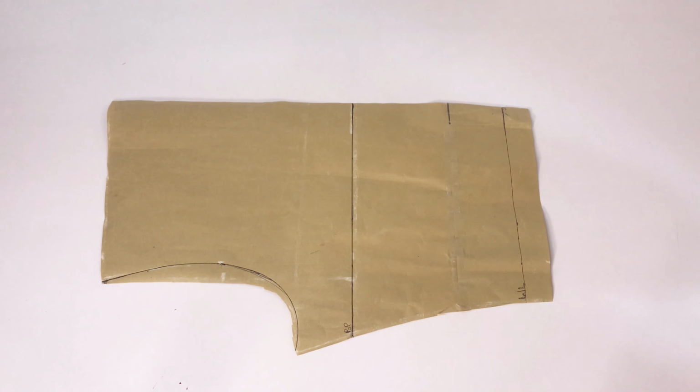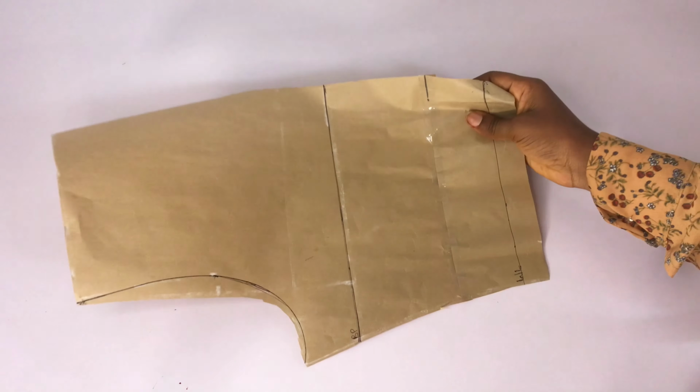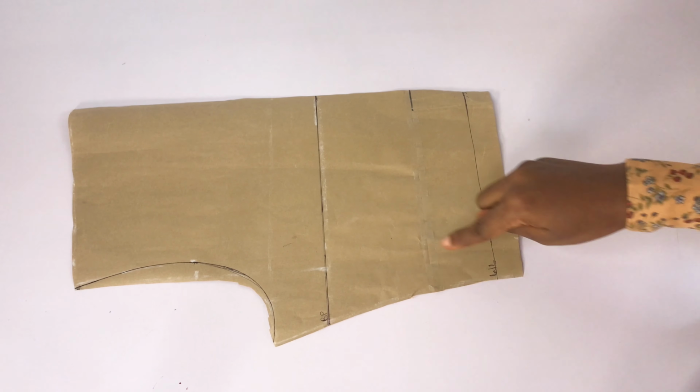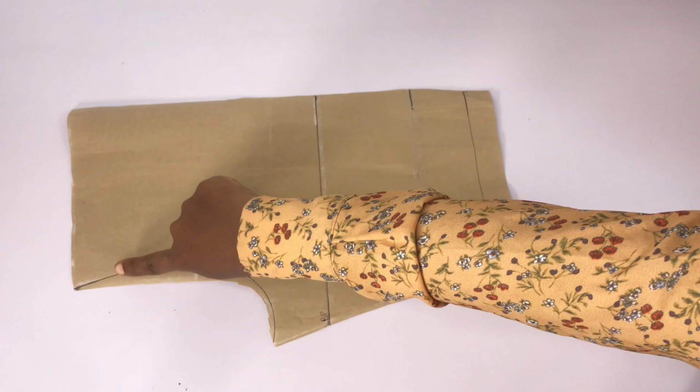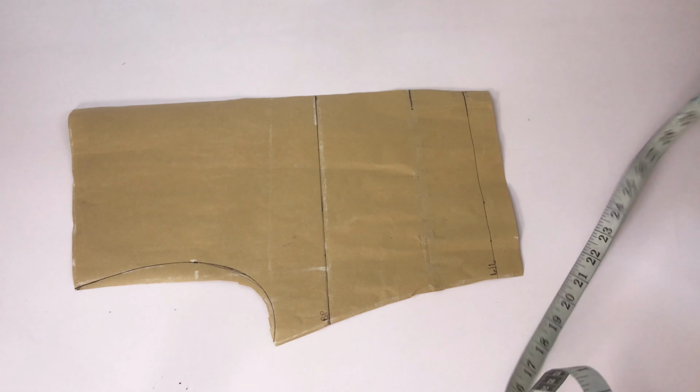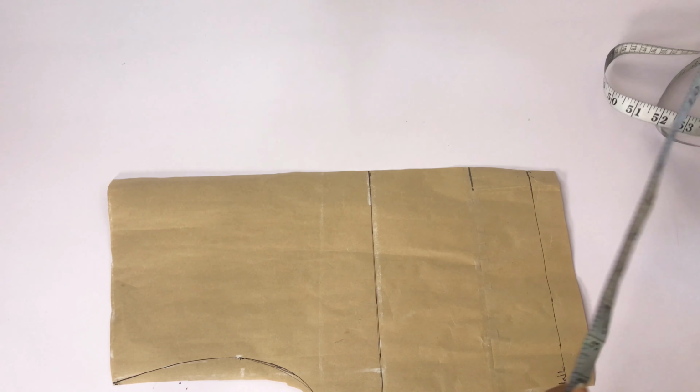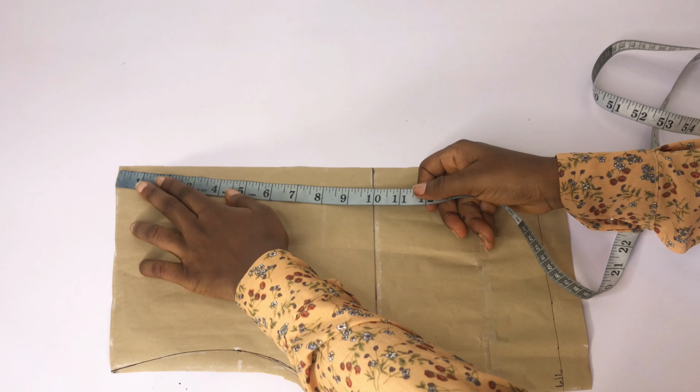In this video, we'll be cutting and stitching this cowl neckline dress that you can see on your screen. So I already have a pattern paper with my upper bodice measurement on it, so I'll quickly run you guys through all the points that I have on this pattern paper.